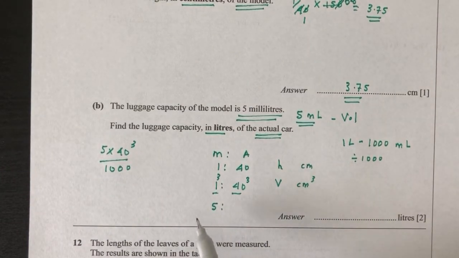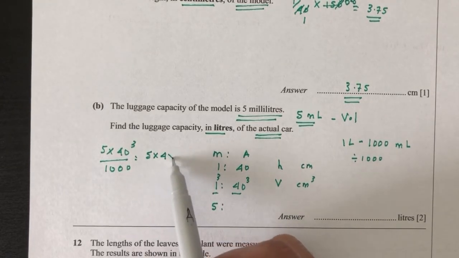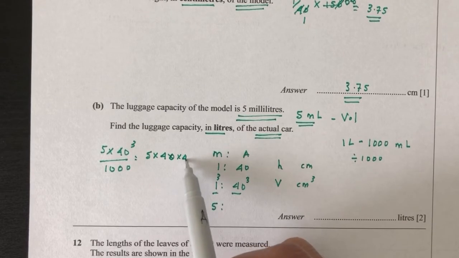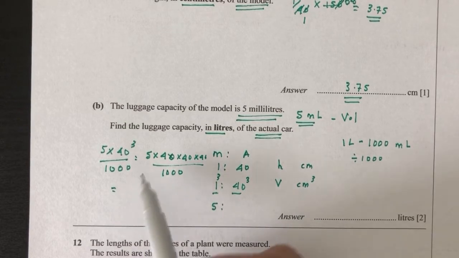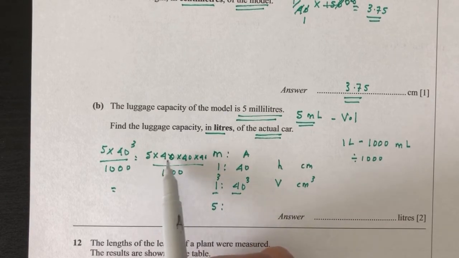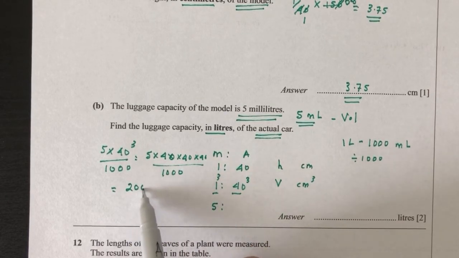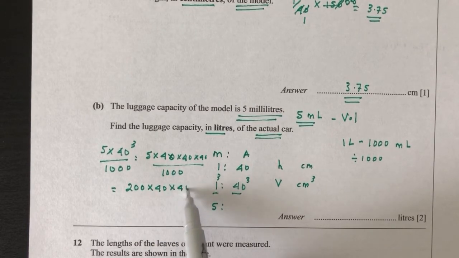So let's try to simplify this. Here we have 5 times 40 times 40 times 40 divided by 1000. So let's try to multiply. 5 times 40 will be 200, times 40 times 40.